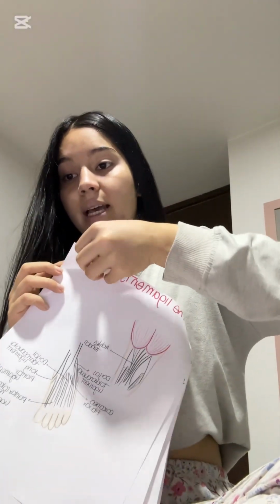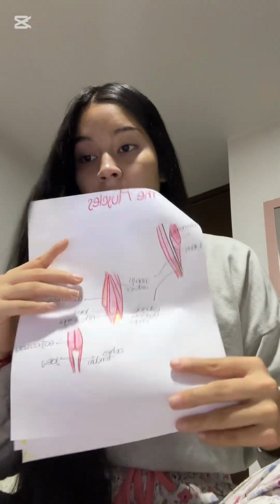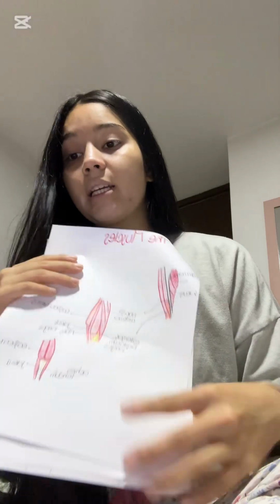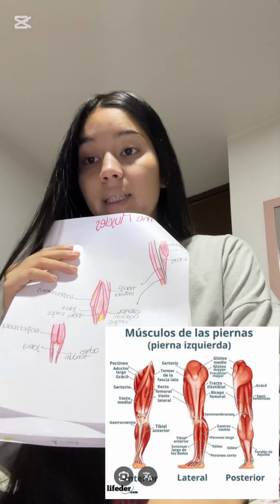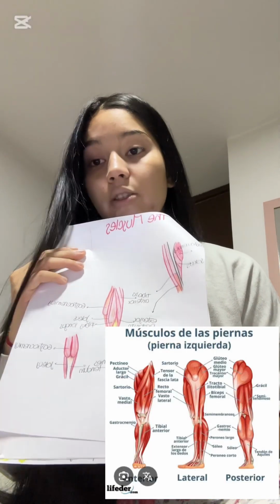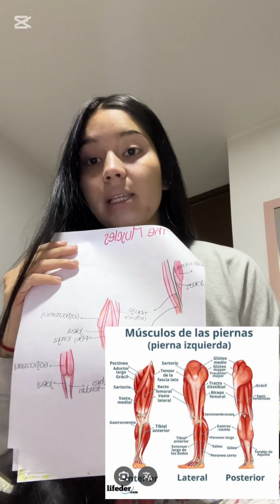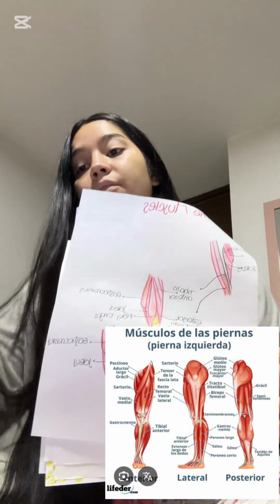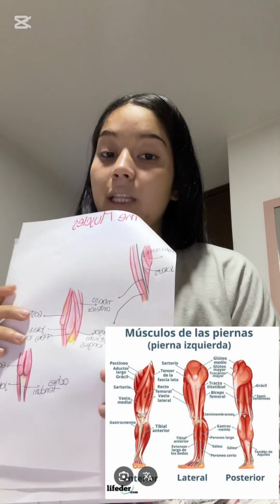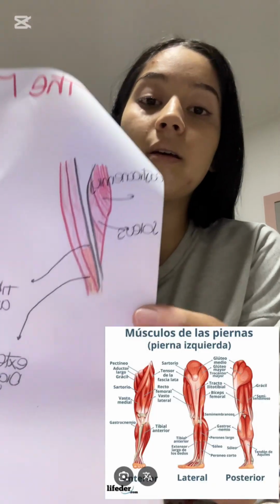Now let's examine the muscle system. The leg muscles are grouped into anterior, lateral, and posterior compartments, each with a specific function. Anterior compartment.